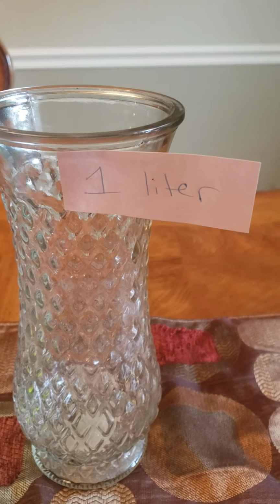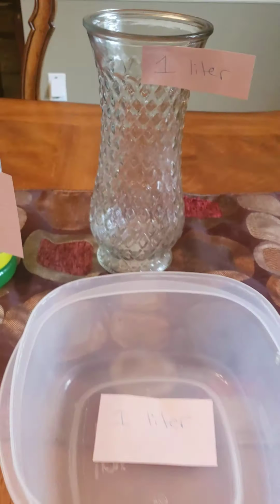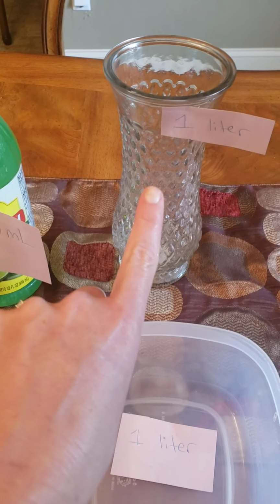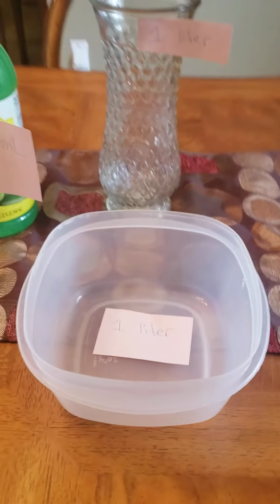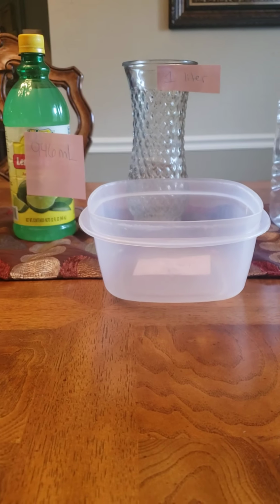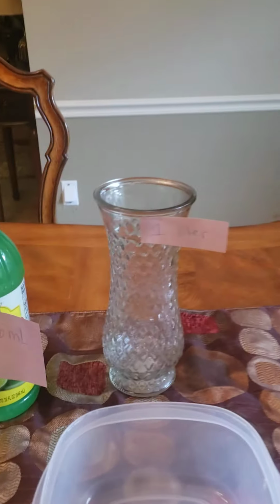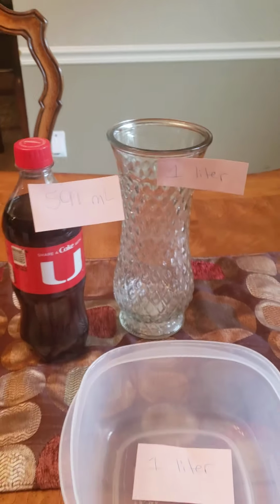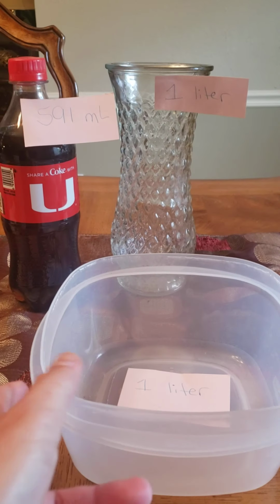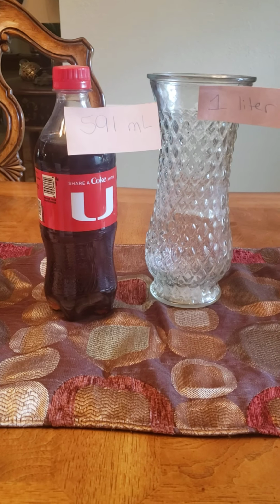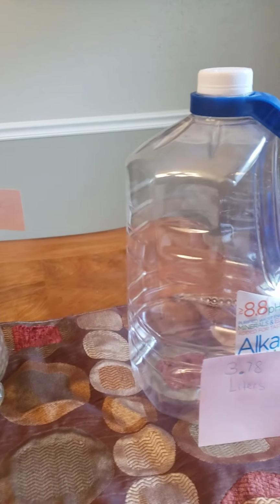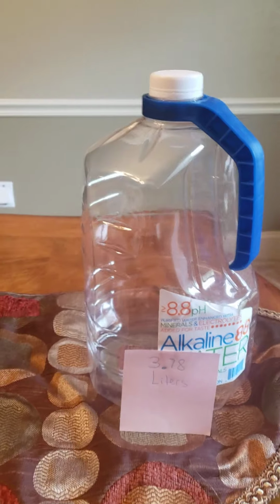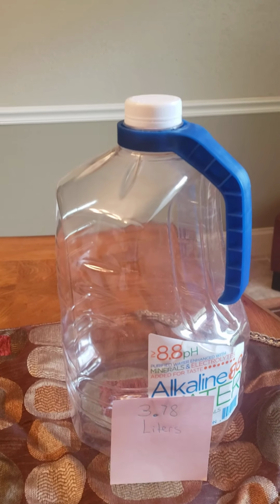Notice the word doesn't have that little milli in front of it. And again, this is a reference. This is a liter, and this is a liter. And look how different they look. And if we were going to compare it to the Coke bottle that we know about, you can see it is thicker than that 1 liter.